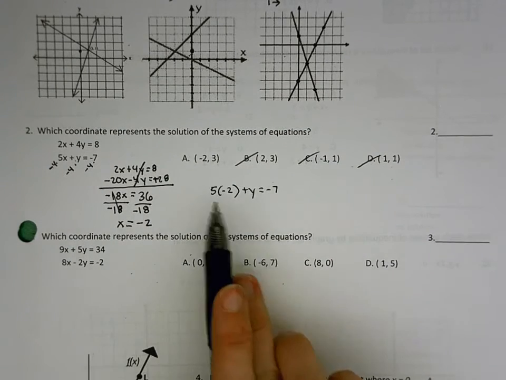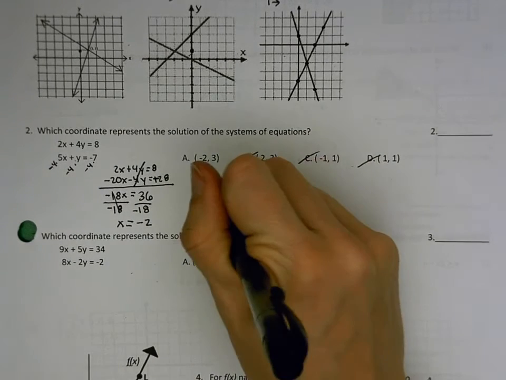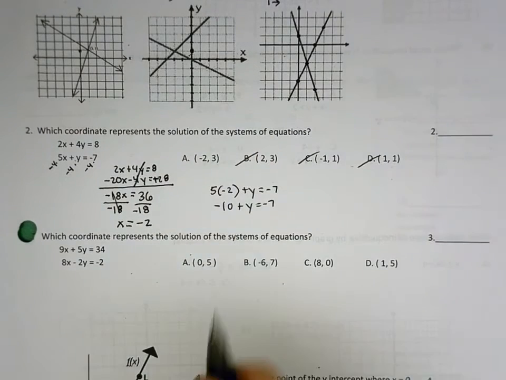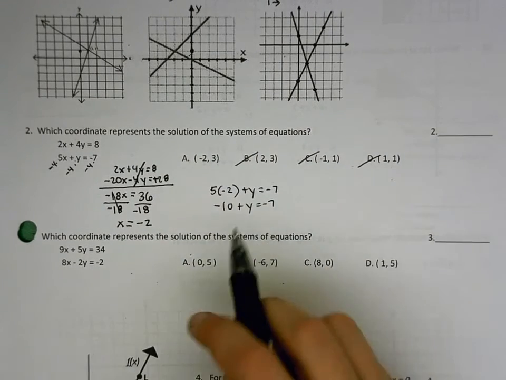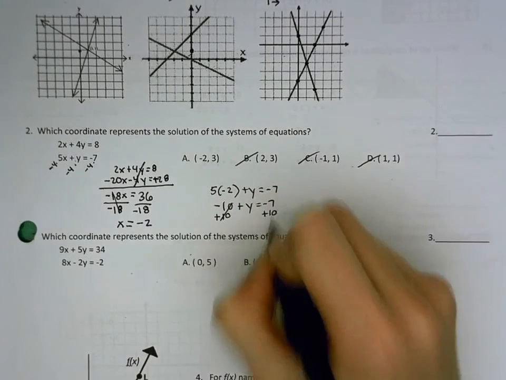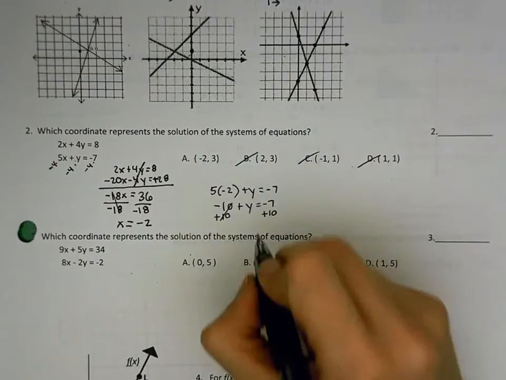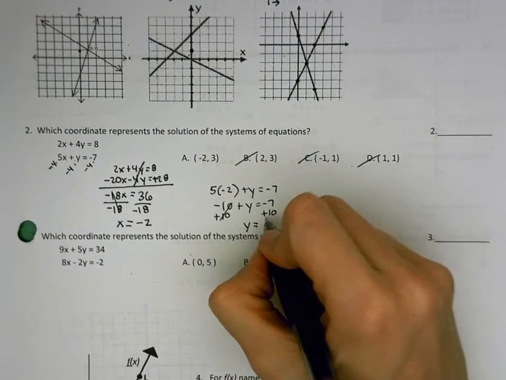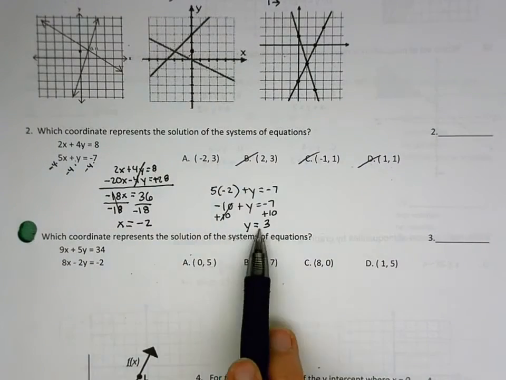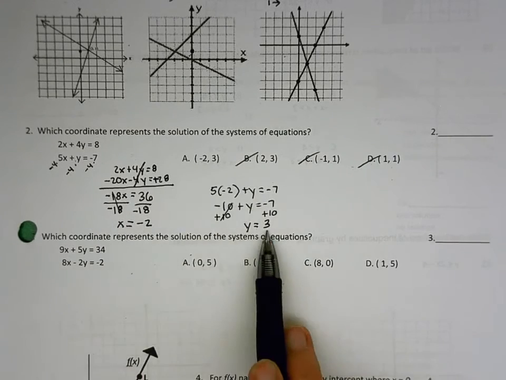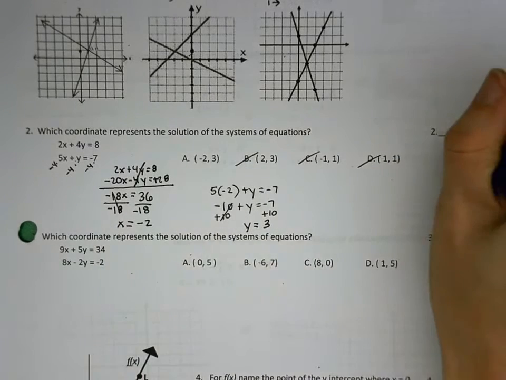Okay, 5 times -2 is -10. And then to get this -10 to come over here to solve for y, I'm going to do the opposite. I'm going to add 10 to the other side. And so we get y equals -7 plus 10 is 3. And sure enough, that does match my point. So we have x equals -2 and y equals 3. So I know my answer is A.